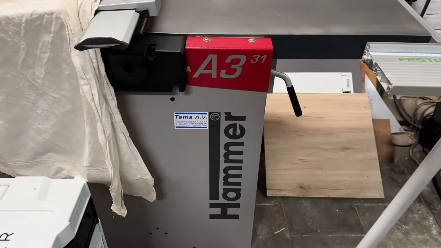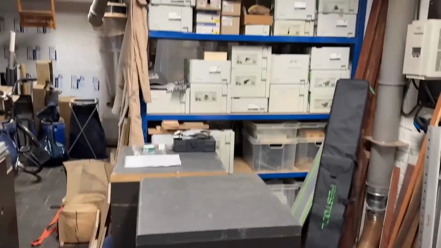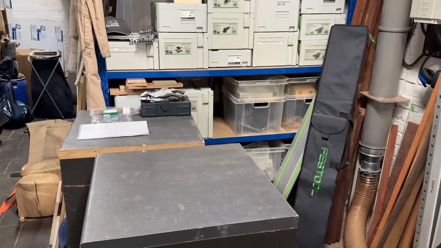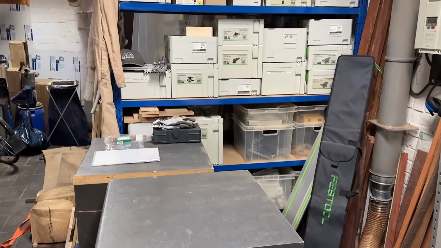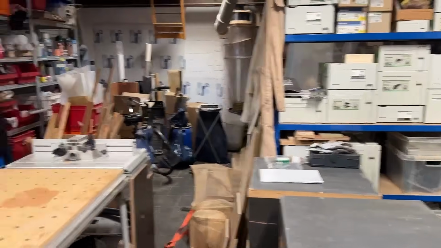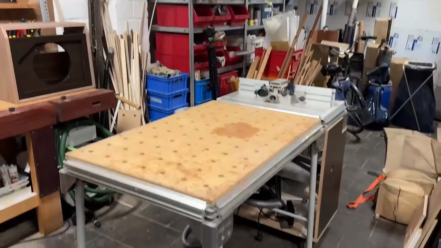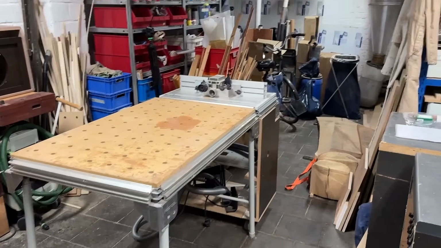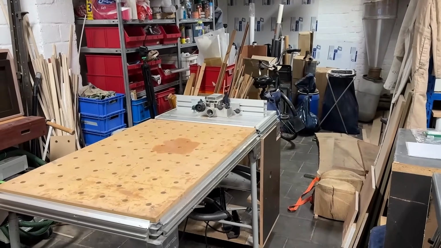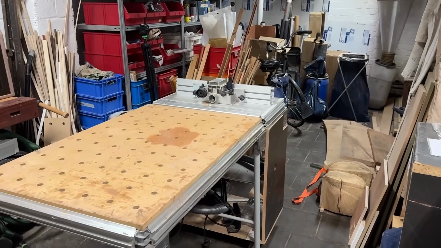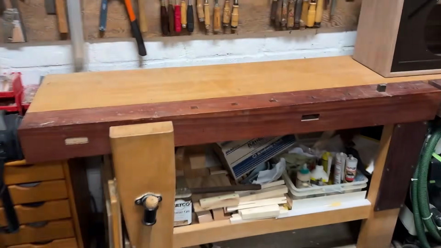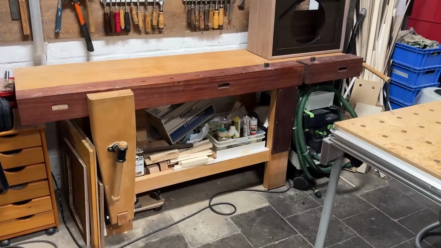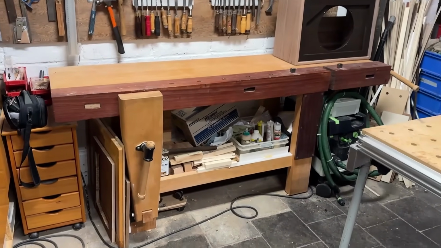jointer from Hammer. I also have a wall of Festool stuff. Yeah, well, evidently I like Festool. I even worked for the company for 2 years. I have an MFT with a CMS, which is currently set up as a molder, I think you call it. The workbench, that's the first thing I made once I was officially a cabinet maker.